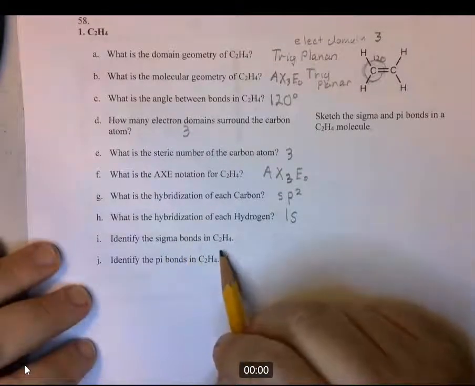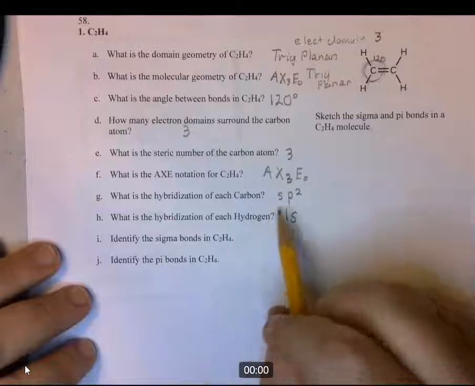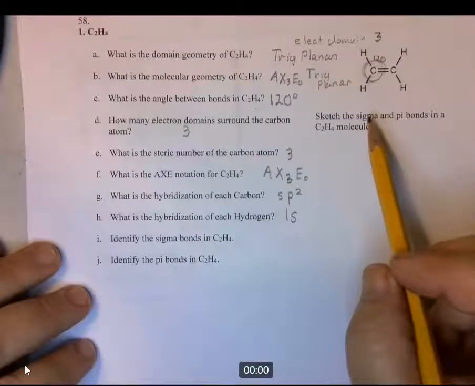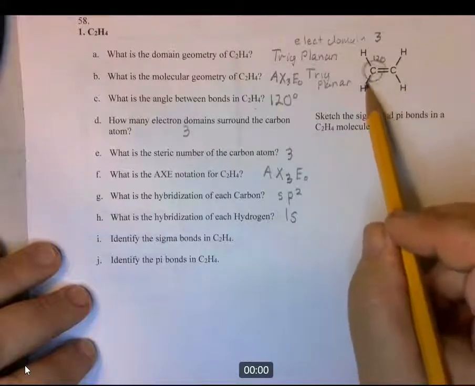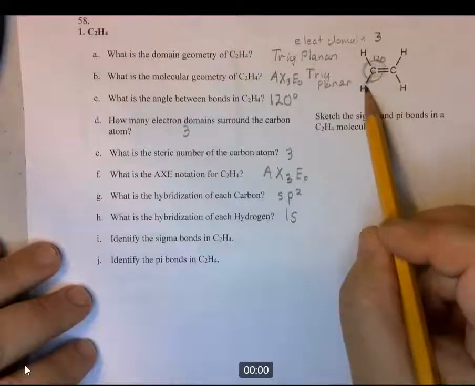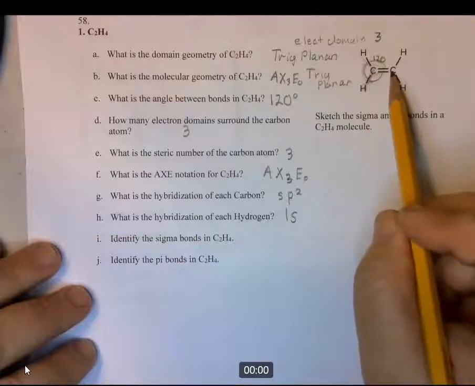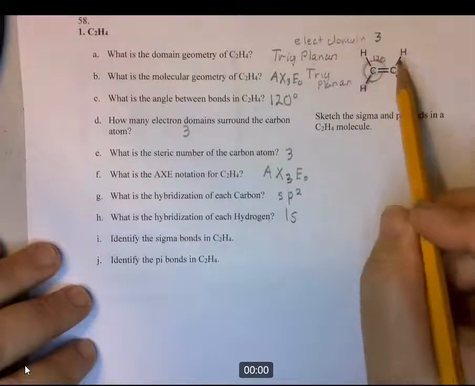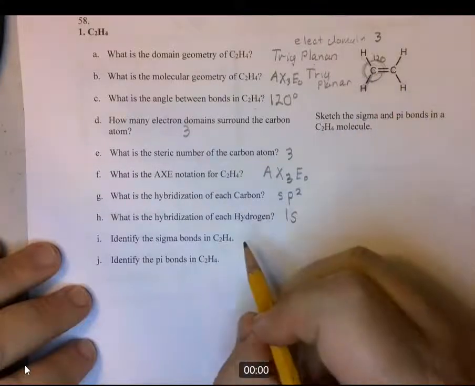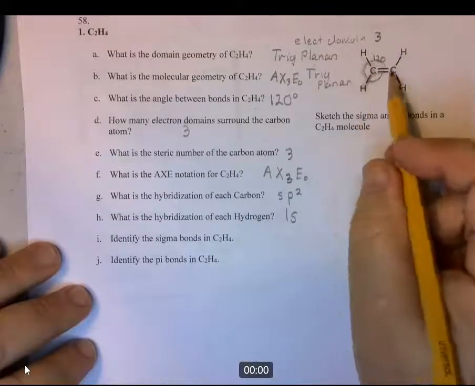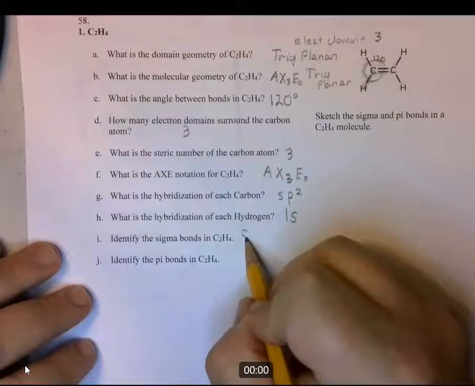Identify how many sigma bonds in C2H4. So every single bond is a sigma bond. Okay, bonds would prefer to be sigma bonds. They prefer to be directly in between the two atoms they're bonding. So there's 1, there's 2, there's 3, there's 4, and there's 5. You can't have more than one sigma bond in between any two atoms. So there's 5.